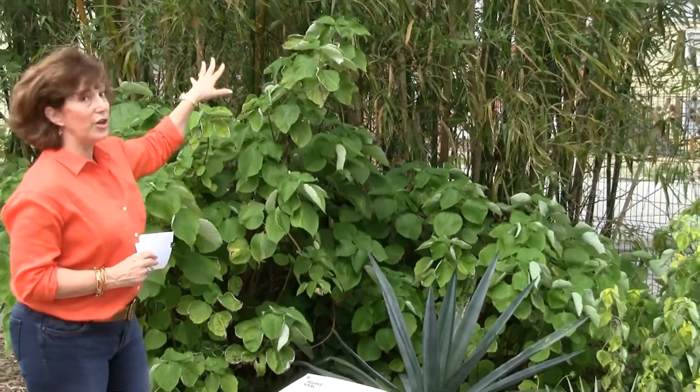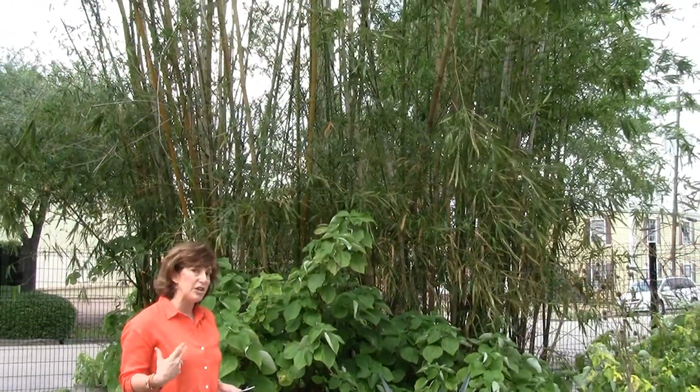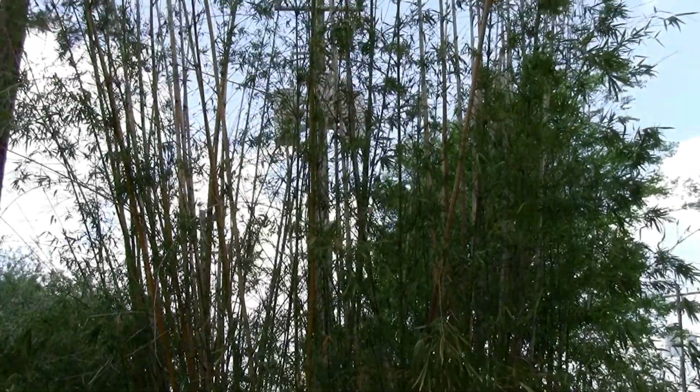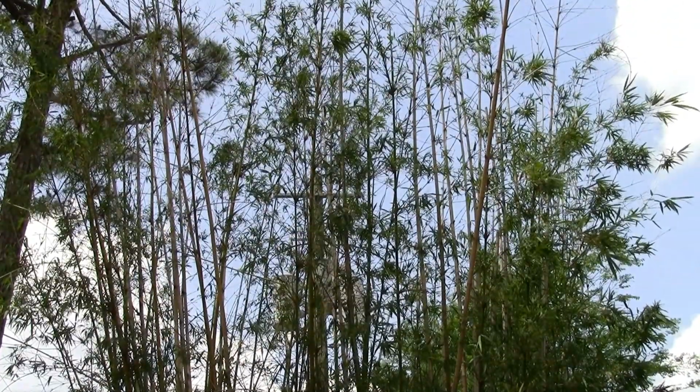Lastly, we go to our bamboo. Isn't this impressive? Look at how tall this is. We actually trimmed this back not that long ago, but bamboo has the ability to regenerate up to 3 feet a day. Remarkable, right? We know that panda bears love bamboo and eat it.